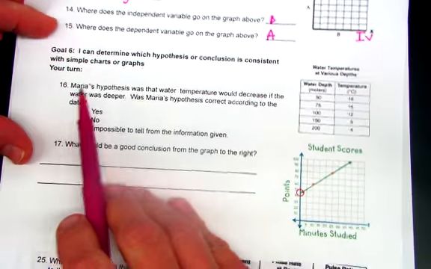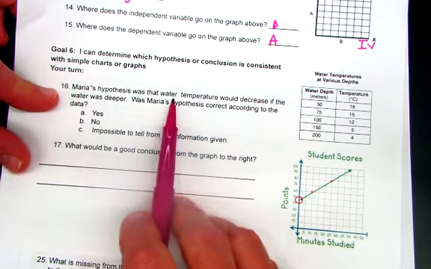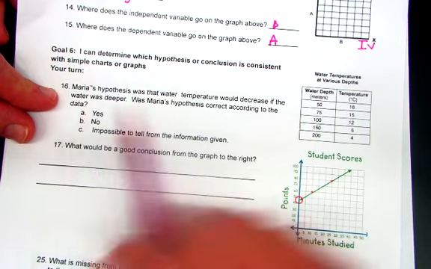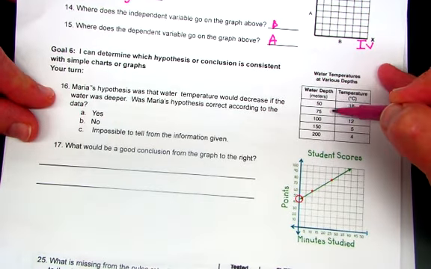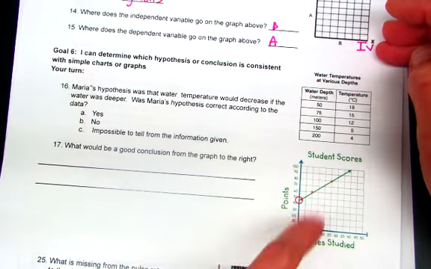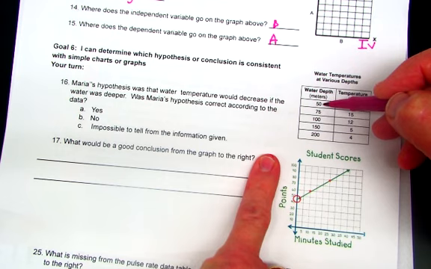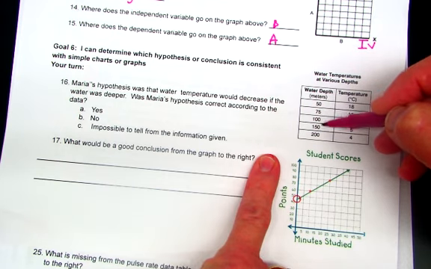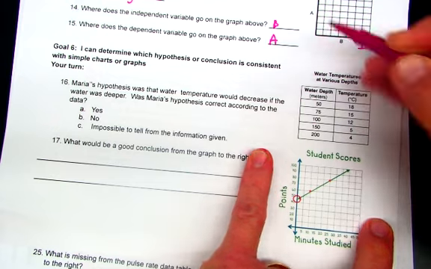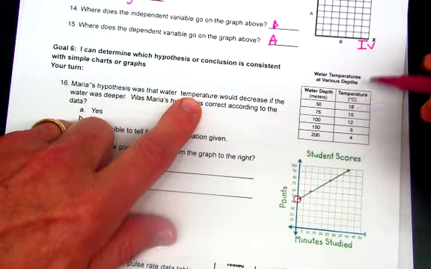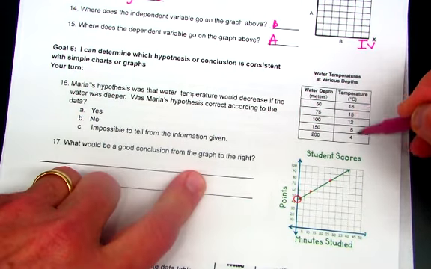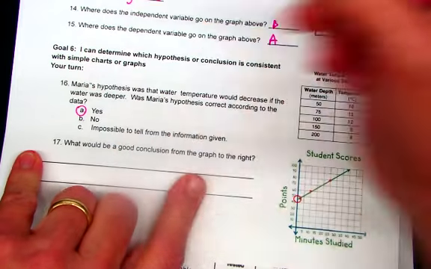All right, for goal 6, the first one: Maria's hypothesis was that water temperature would decrease if the water was deeper. Was her hypothesis correct according to the data? We have to look at the table and try to figure this out. Here's the water depth, and it's getting deeper and deeper, and the temperature is going down as you get deeper. So is it true that water temperature would decrease if the water was deeper? I would say yes, it's supported. The temperature went down as the water got deeper, so I would say yes.